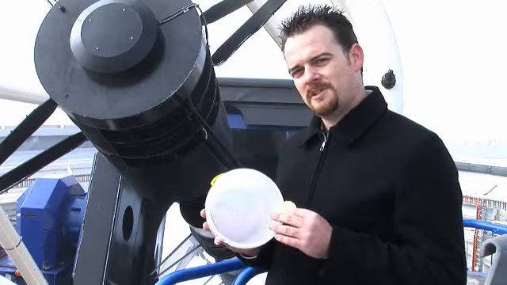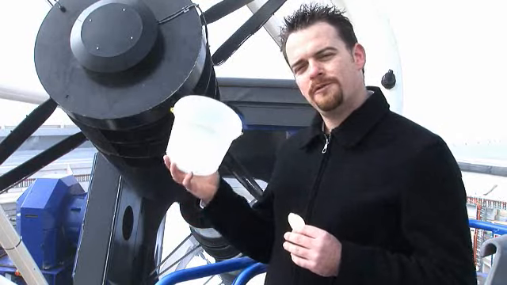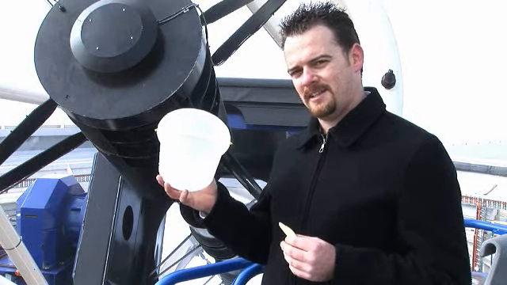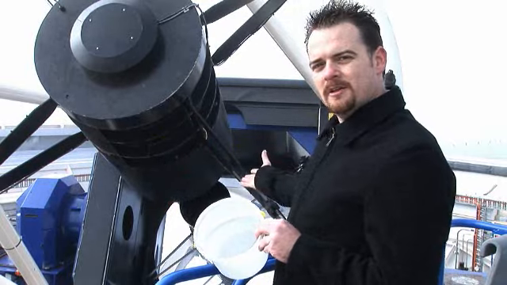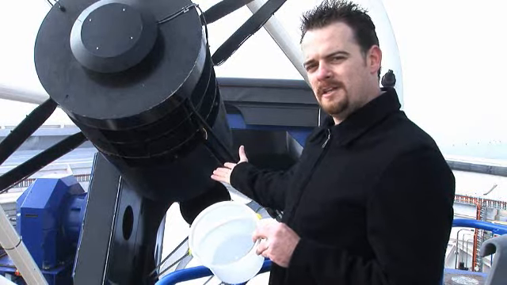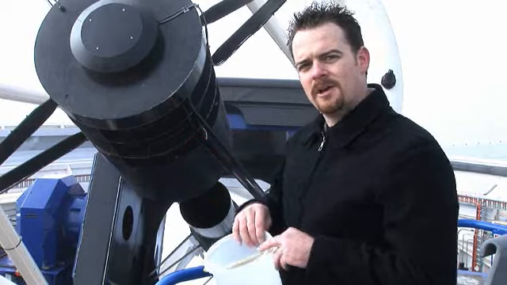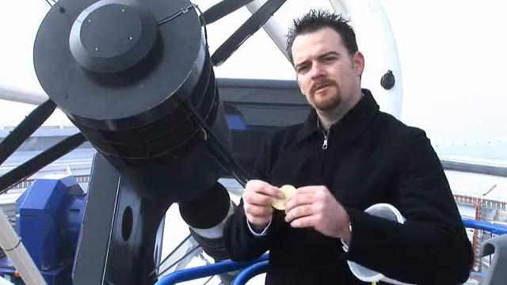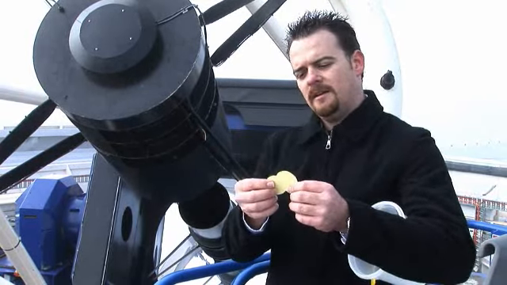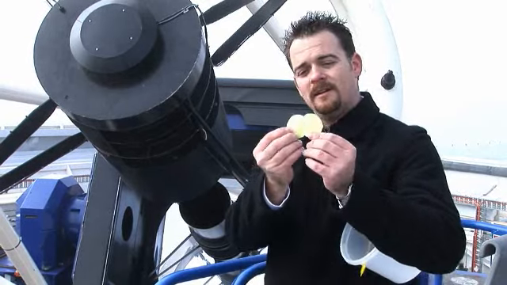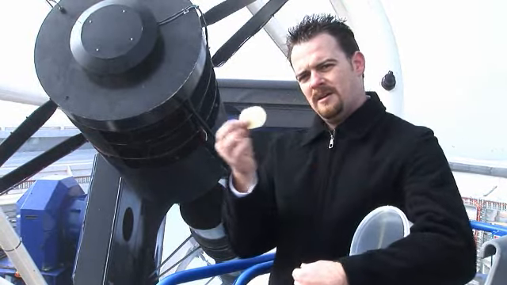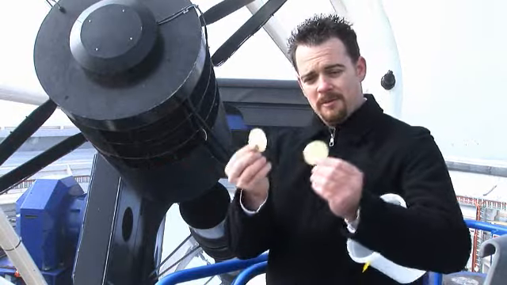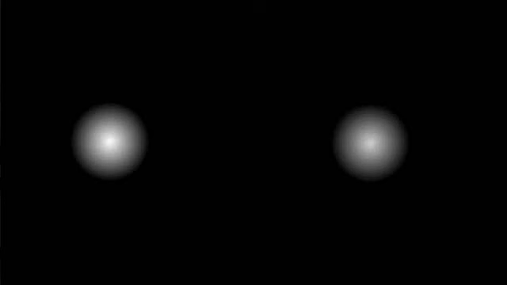A telescope this size could resolve two objects 0.8 arcseconds apart, whereas a telescope this size can resolve two objects 0.06 arcseconds apart. So if there were two stars in a telescope the size of the bucket, those two stars may merge together like this. But in this telescope, we'll be able to see them clearly as two separate stars.